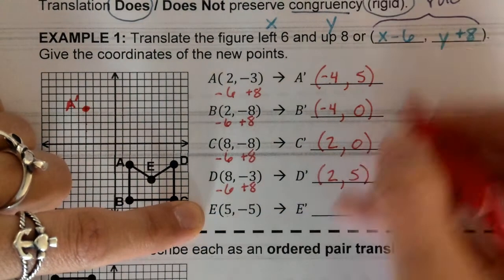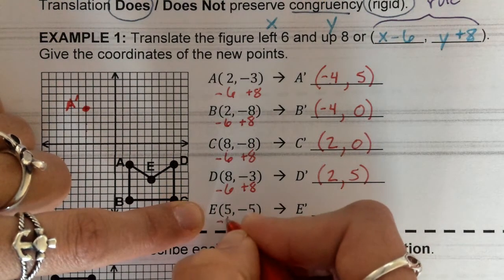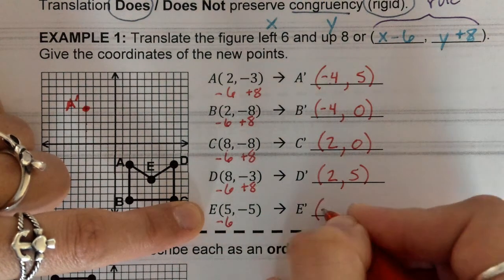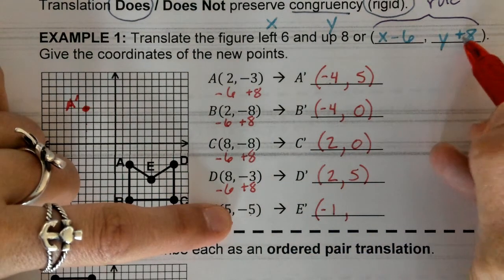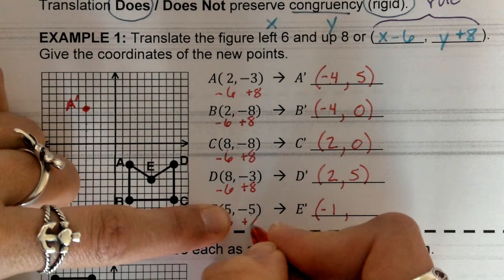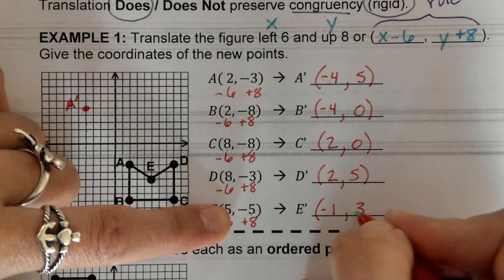Our x-coordinate 5, we're going to subtract 6. 5 minus 6, we should get a negative 1. And then our y-coordinate of negative 5, we're going to add 8. So negative 5 plus 8, we're going to get a positive 3.